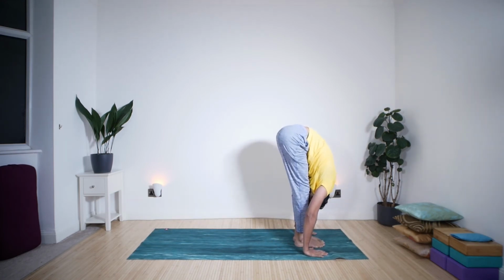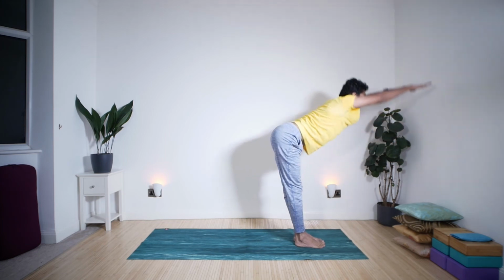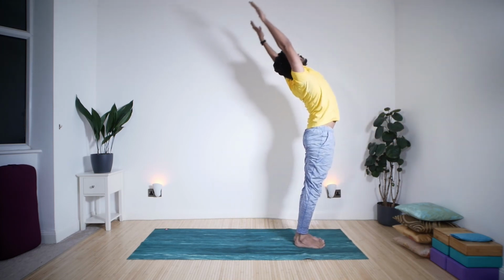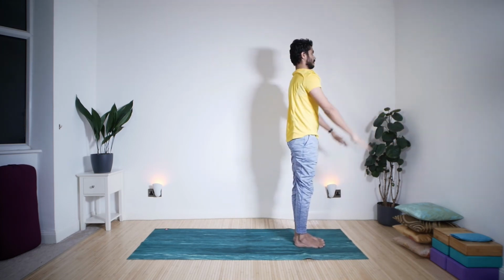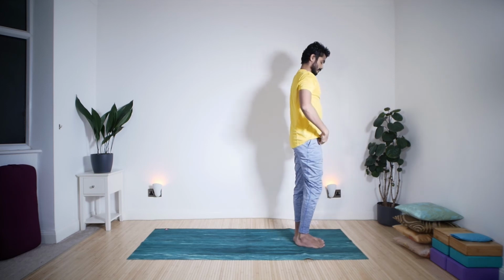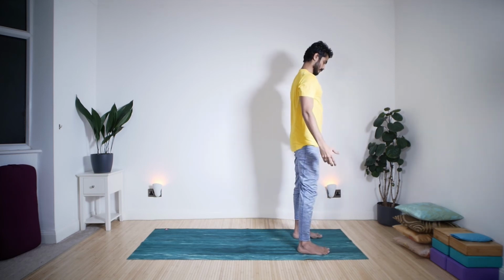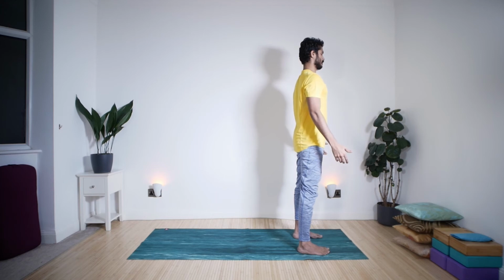Reach the hands in front of you as you inhale. Come up, push through the legs and arch back. Exhale, releasing the hands down. Feet apart. Take a minute here. Palms open, shoulders relaxed, knees soft. Equal weight on both feet. Allow the breath to settle down.